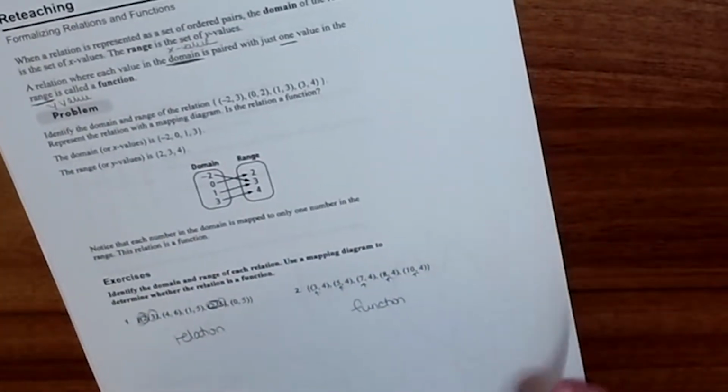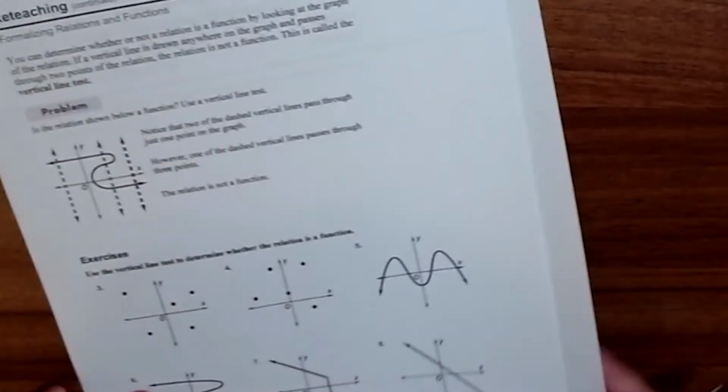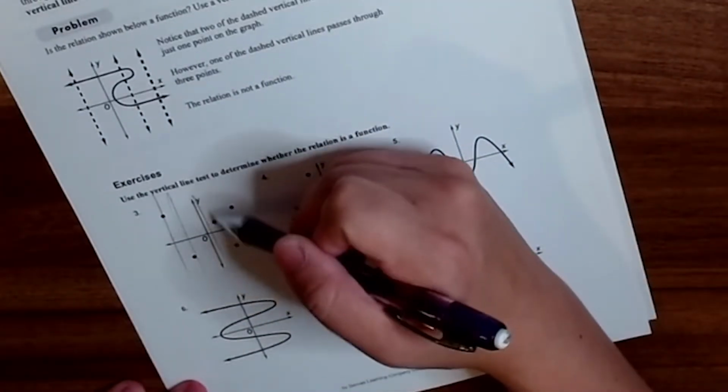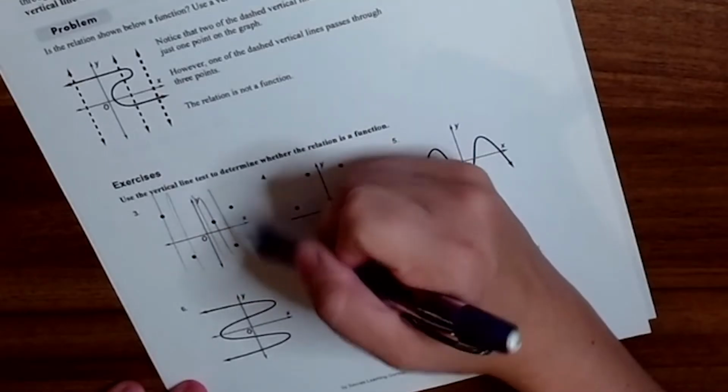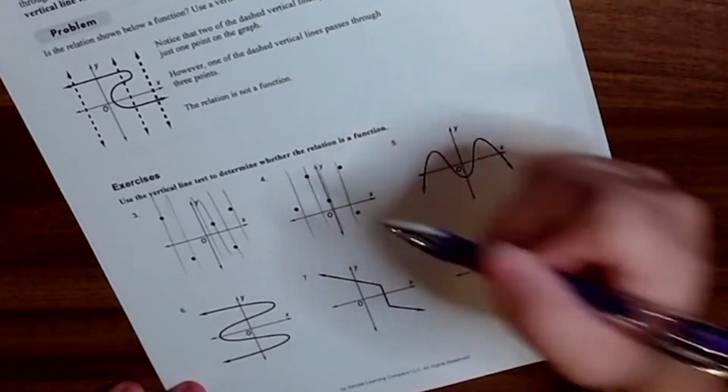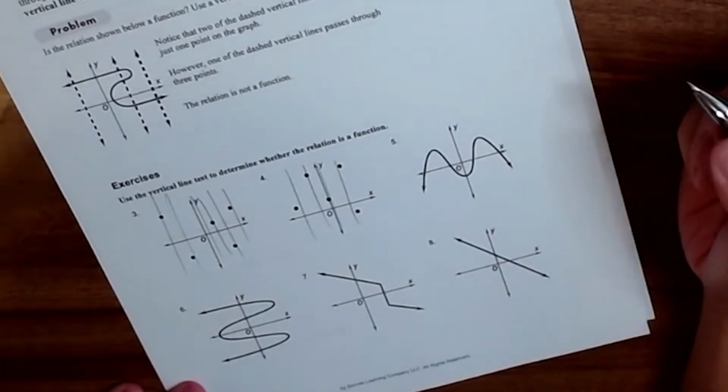Okay? And what we're saying with functions and relations is that it has to pass the vertical line test. So if I draw a vertical line through the values that are here, you'll see whether or not it's a function or not. Sorry, you probably hear my kids in the background.